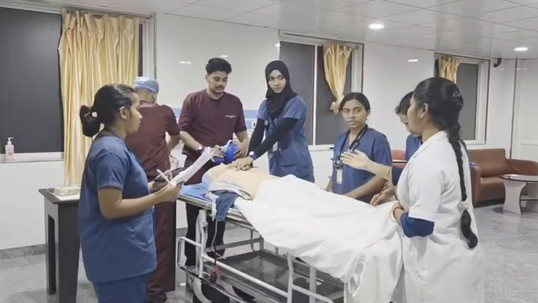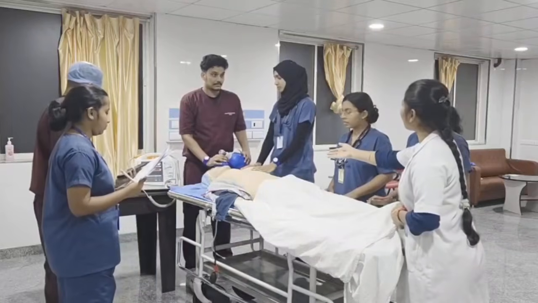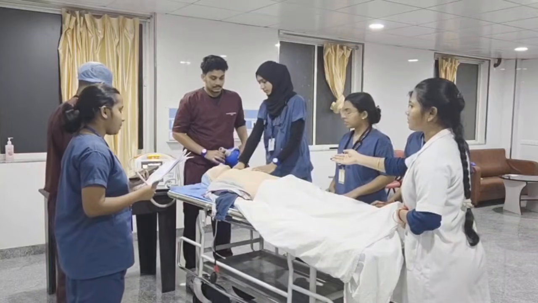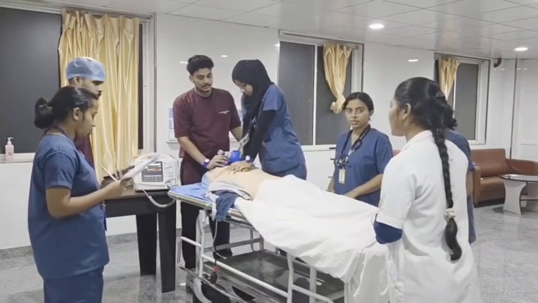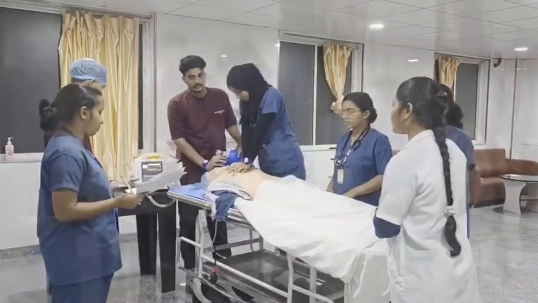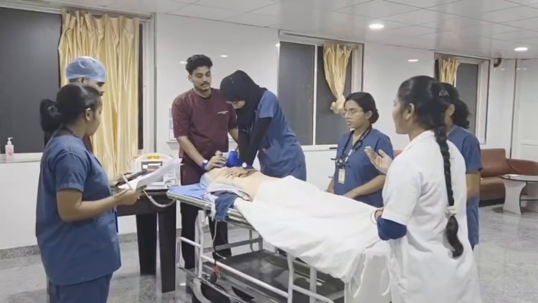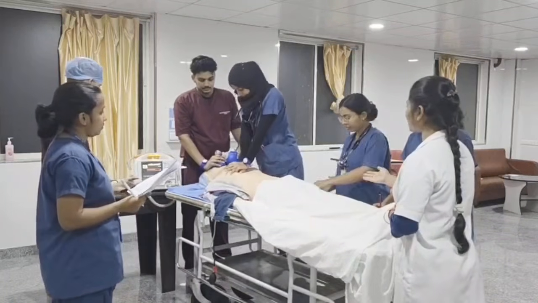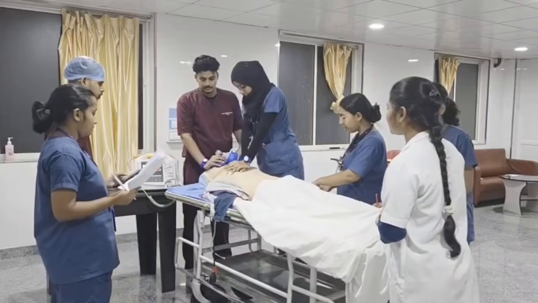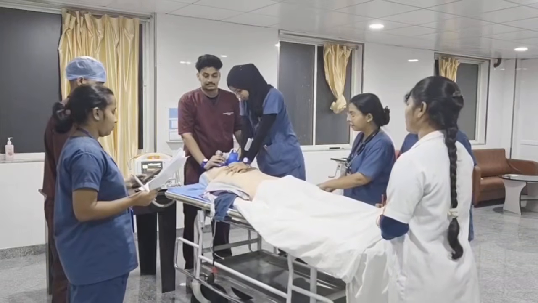So now the rhythm has changed. So could you check for pulse? Pulse is absent. So resume CPR. Pulse is absent and the rhythm is showing a wide complex regular with P wave. So it might be a pulseless electrical activity. Could you give epinephrine 1 mg 1:1000 dilution followed by a flush? Flush given. Okay, thank you.